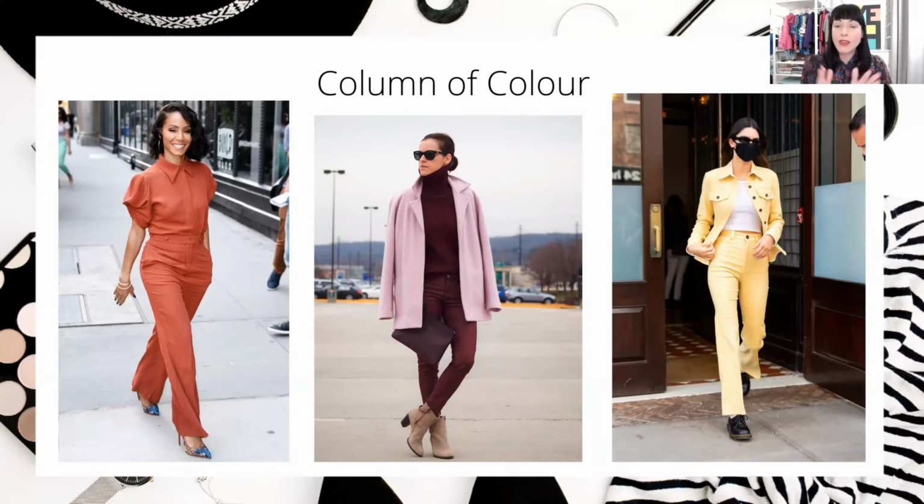And so what we're creating there is what we call the inverted triangle shape, because we're adding that lighter or brighter color on the outside there. So that's another way of creating that column of color, bringing the focus back up to the top of the body, to the face where the communication zone is, and then very much bringing that focus up makes us look longer and leaner.